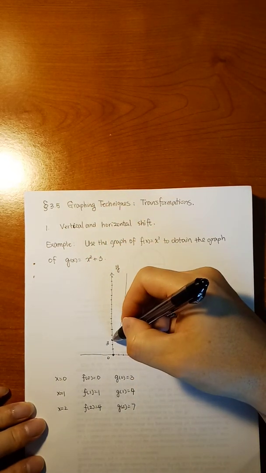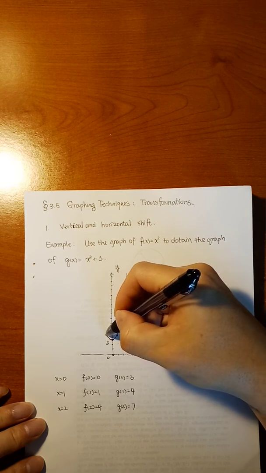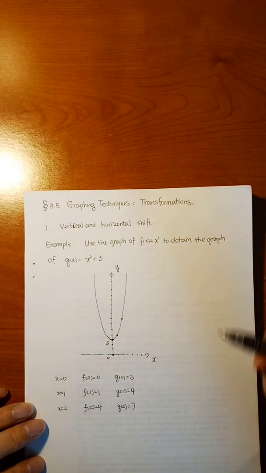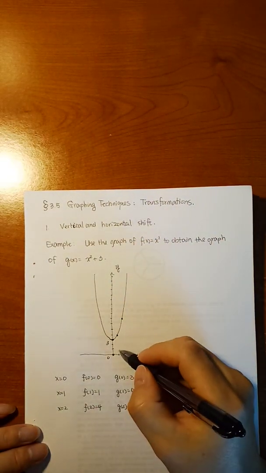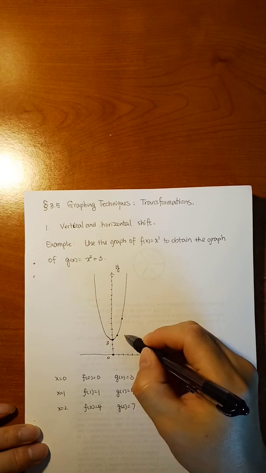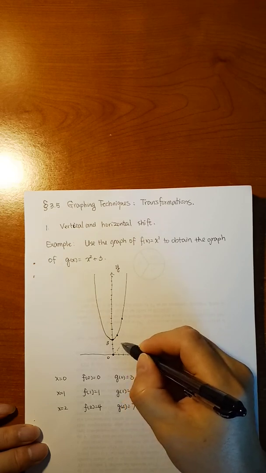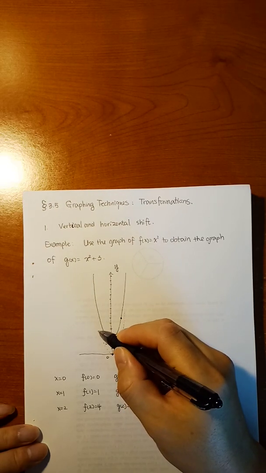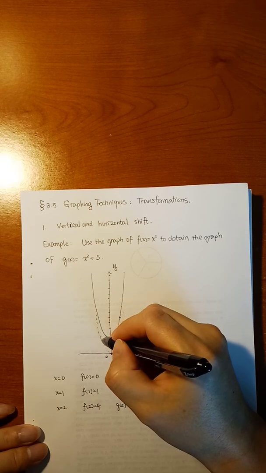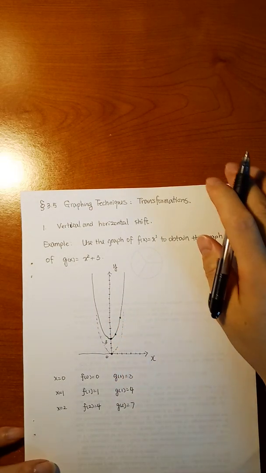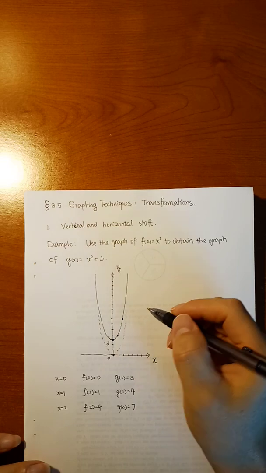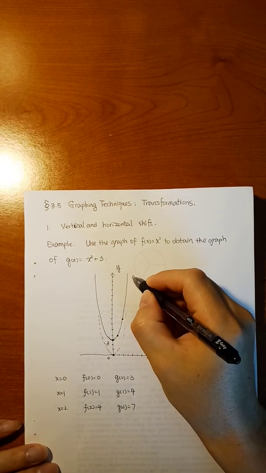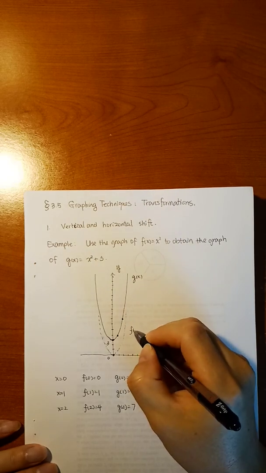And because it's an even function, the left branch is identical to the right branch image. Okay, so this is a graph, and the original graph is this one. Okay, so this is G, this is F.